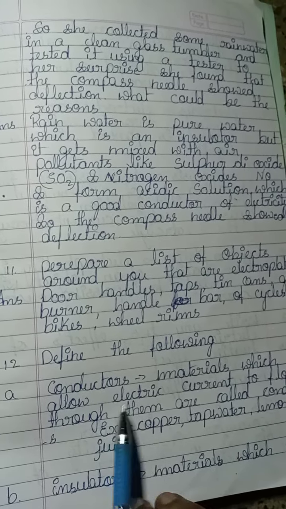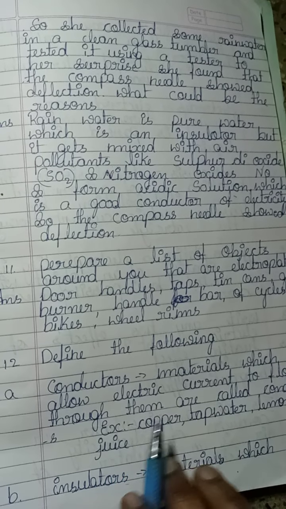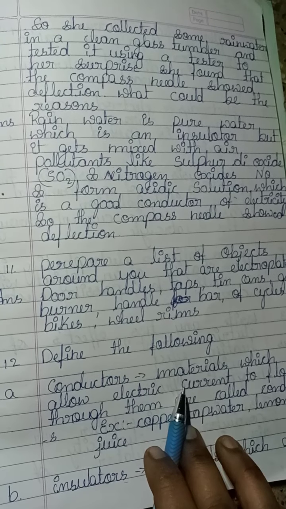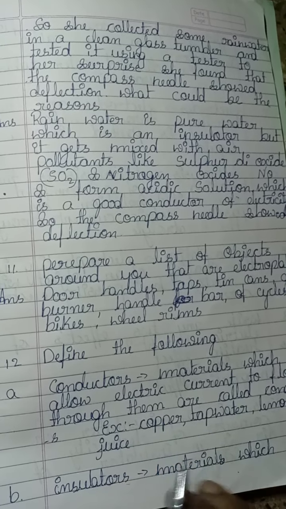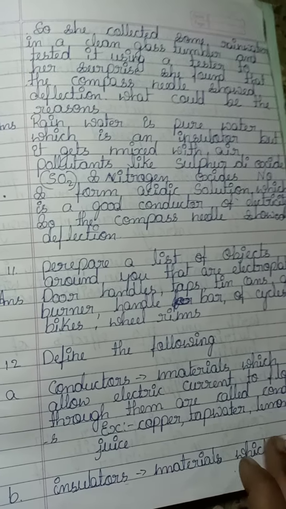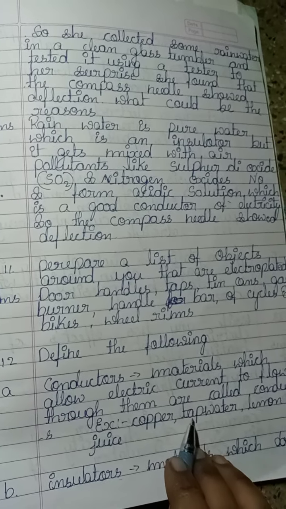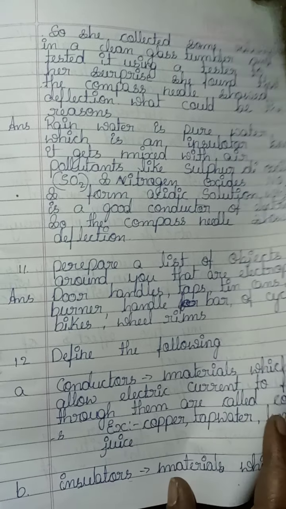So conductor means material which allows electric current to pass through them, or a substance which passes electric current through them is called a conductor. Examples: copper in the wire, tap water, lemon juice, salt water also.